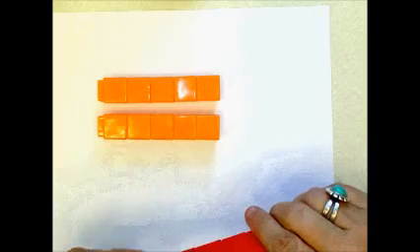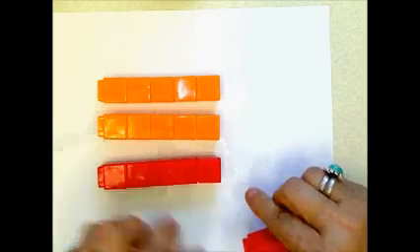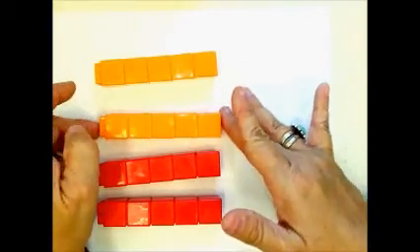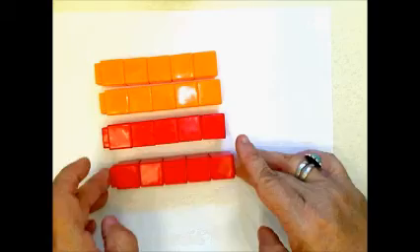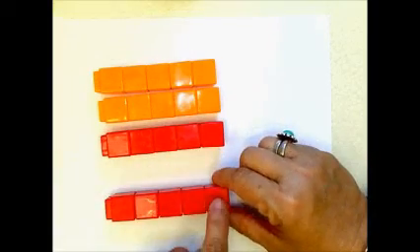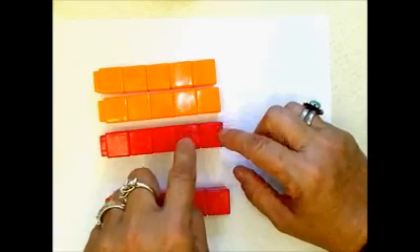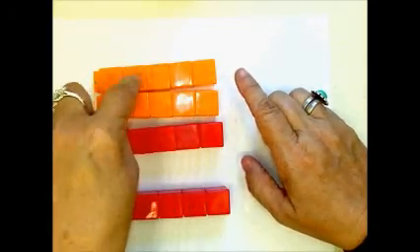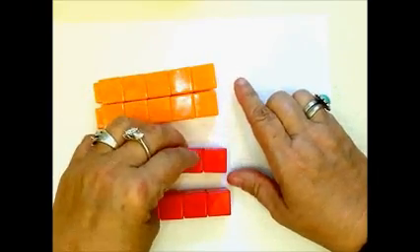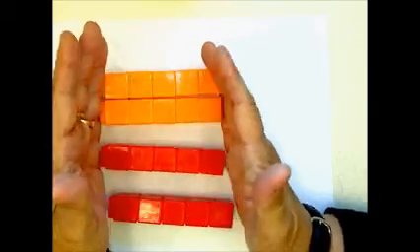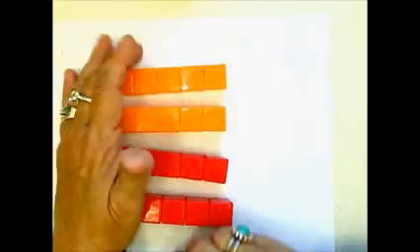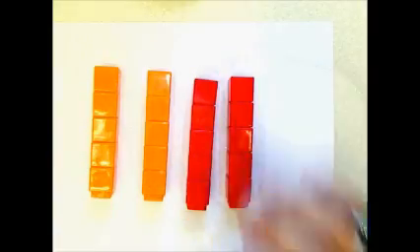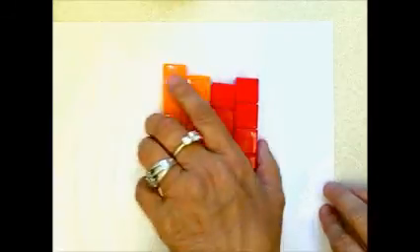That's 2 sets of 5. Here's another set of 5 and another set of 5, which would be 5, 10, 15, 20, or again you could count 1, 2, 3, 4, 5, 6, 7, 8, 9, 10, 11, 12, 13, 14, 15, 16, 17, 18, 19, 20. So different ways to look at 4 times 5: 4 rows of 5. I could turn them this way and do 4 columns of 5.